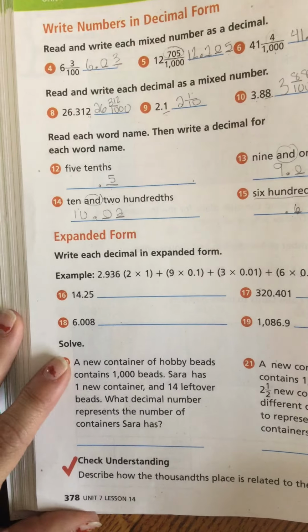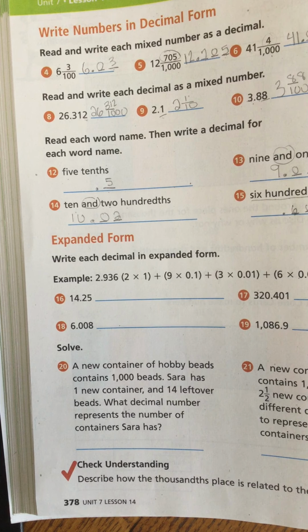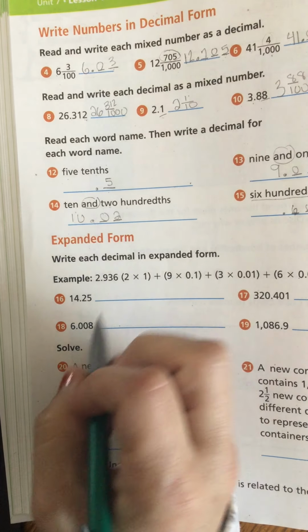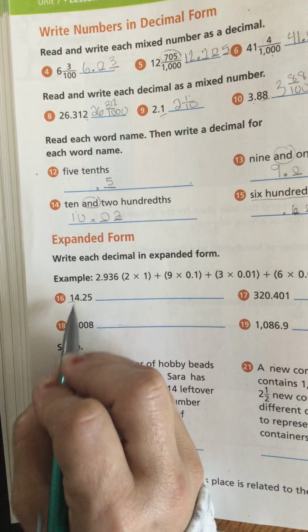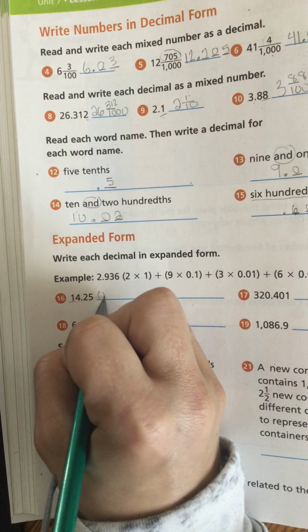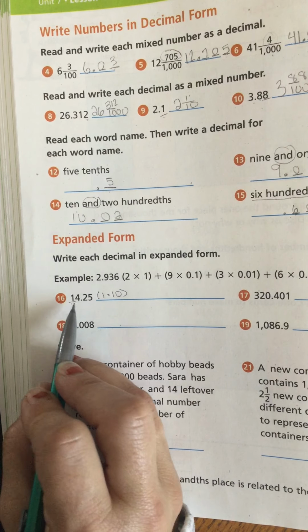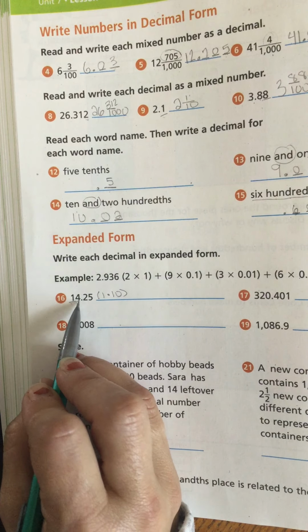So now this is writing in expanded form. So you're taking the number that's in the place value and multiplying it by the place value. So if I look at this, I'm looking at the 1, and that's in the 10 spot. So I'm going to take 1 times 10. The next number to the right of it is 4. That's in the 1 spot.